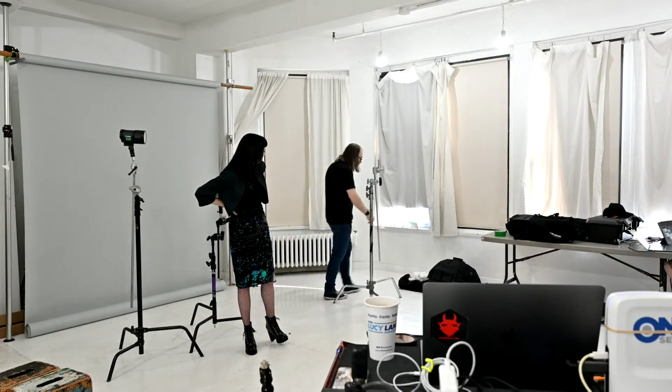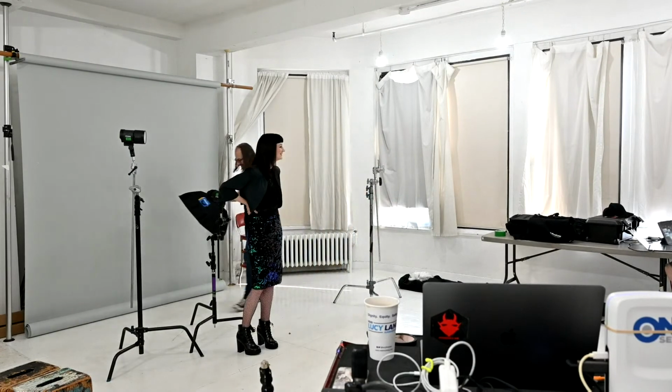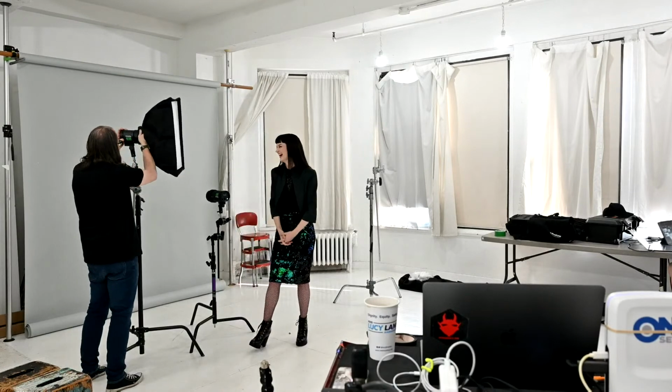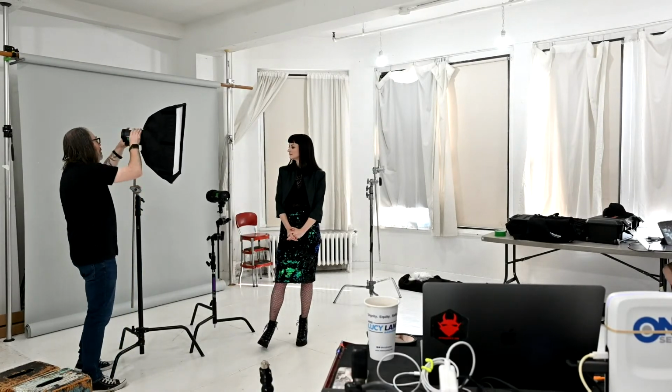It's like a short order cook working in a diner, right? You do broad lighting, short lighting, and so on. All right, let's play with some shadows.